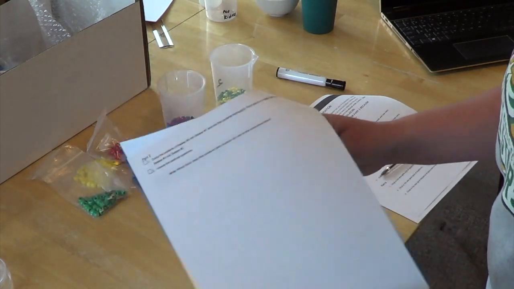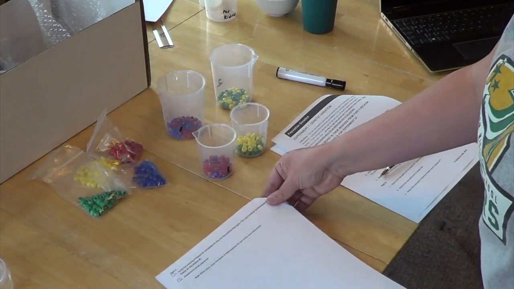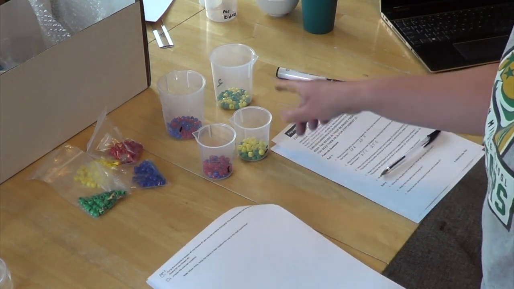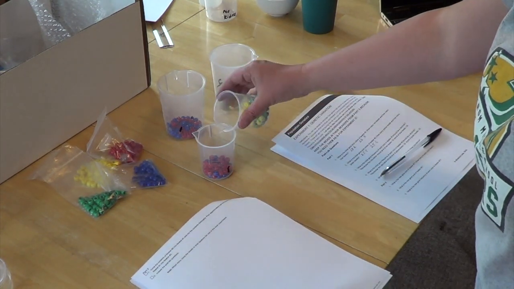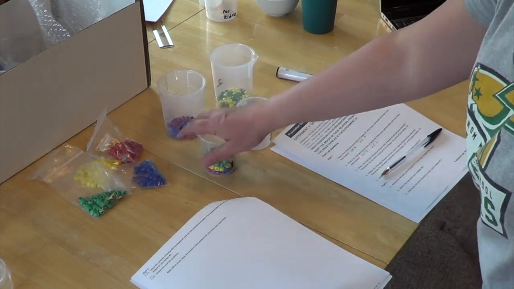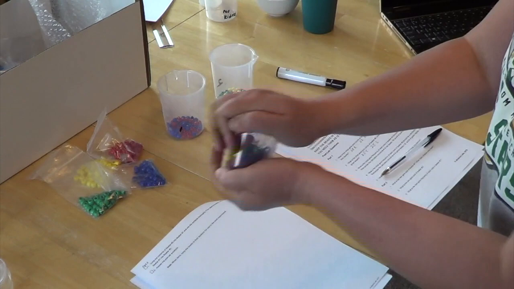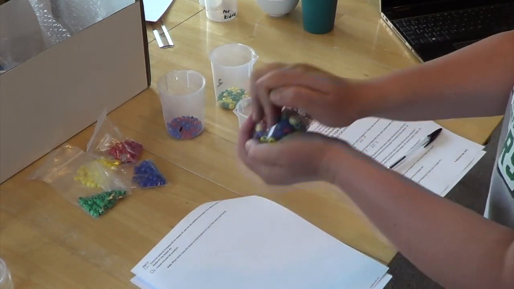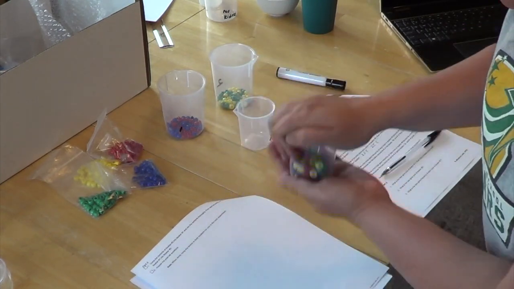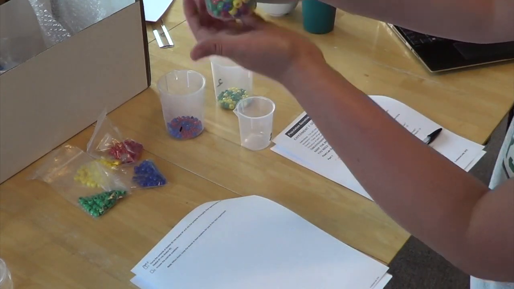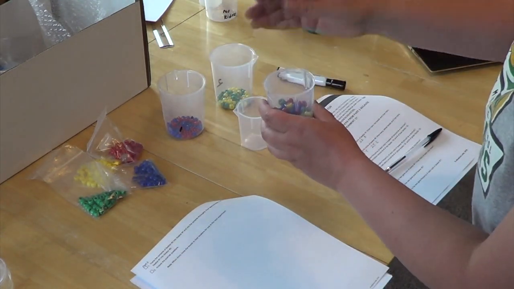In your instructions, it says dump the contents of beaker 2 into beaker 1 and mix thoroughly. So here we go. Okay, and I like to do a maraca mix, so that way they don't go anywhere. All right, so that's pretty mixed, and one's still in my hand.